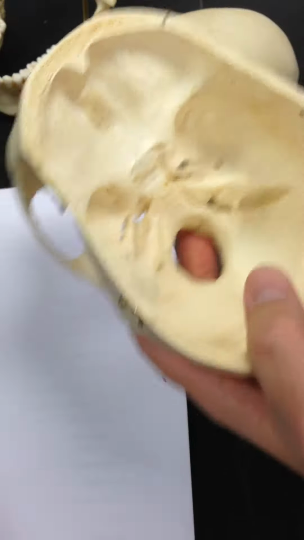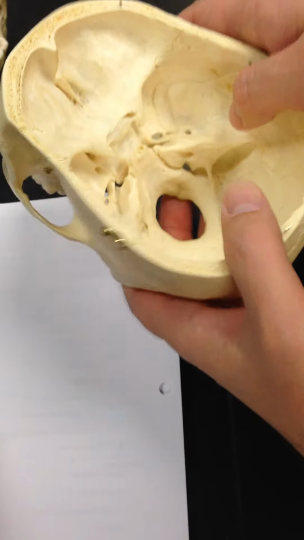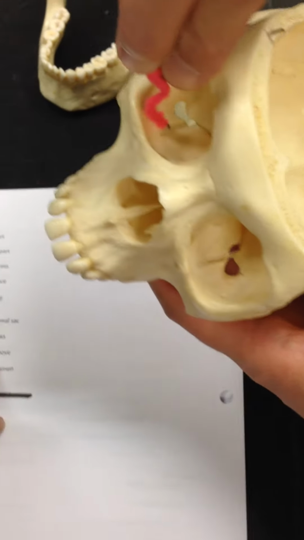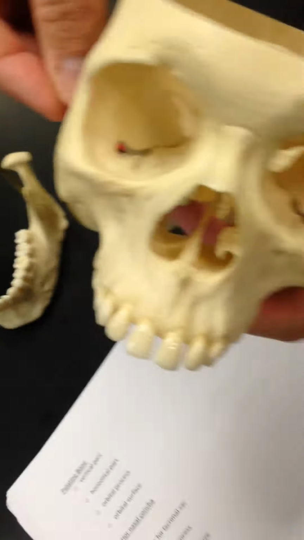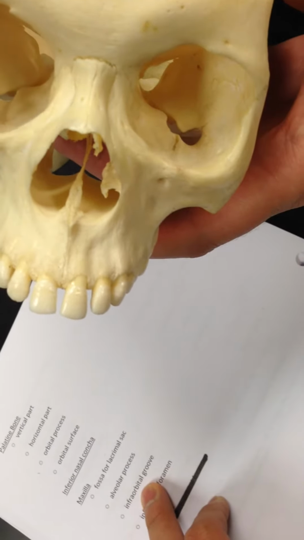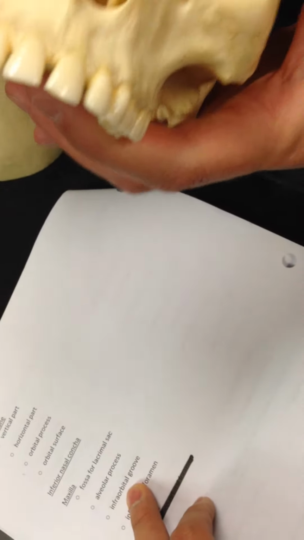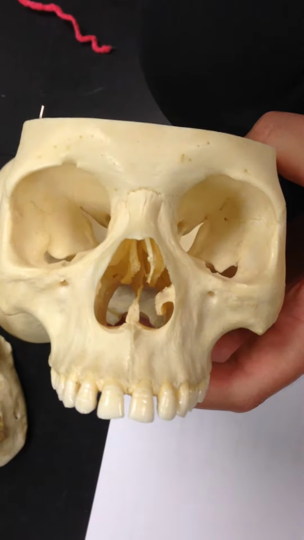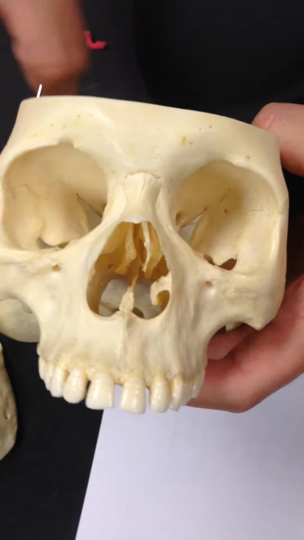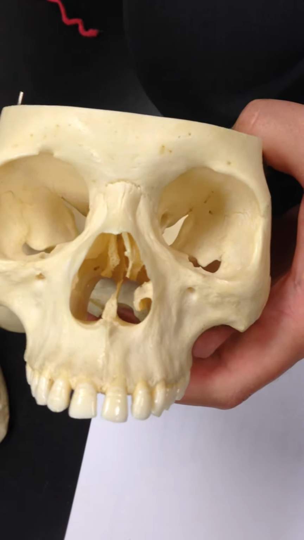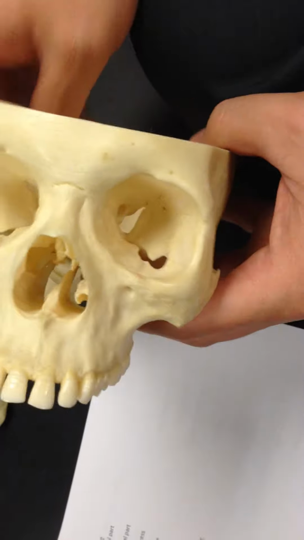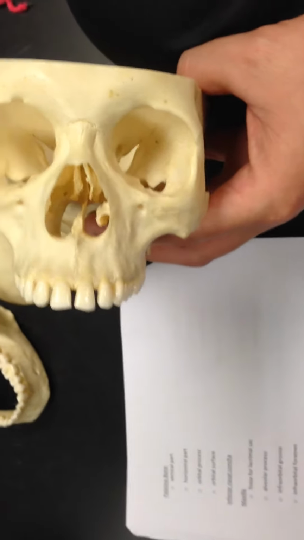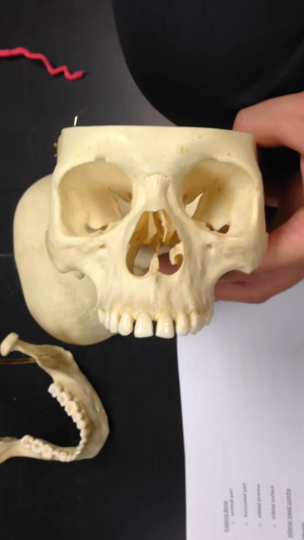Infraorbital groove. It's right here. That's the groove where the infraorbital nerve passes through the inferior orbital fissure into the groove and then pops out the infraorbital foramen on the surface of the cheek. So it provides sensory innervation to your cheek area. The infraorbital nerve that passes through there is a division of V2, the maxillary nerve. Yep, and that's right on the surface of the maxilla. So there's one there, one there.